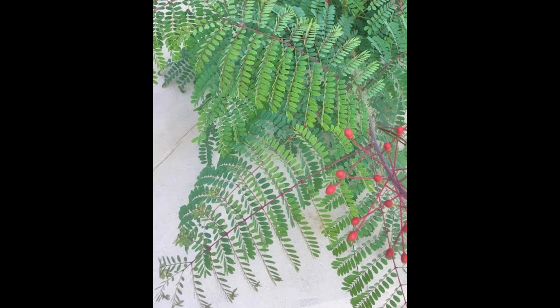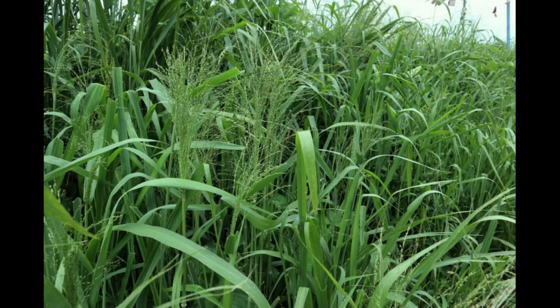Specimen F, and that is Guinea grass. The Guinea grass, also known as Panicum maximum. Panicum maximum is a perennial grass that typically grows up to 2 to 3 meters tall. It has broad, flat leaves that are arranged alternately along the stem and can grow up to 60 centimeters in length.